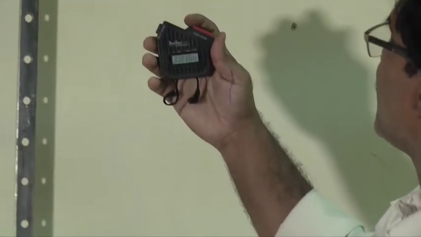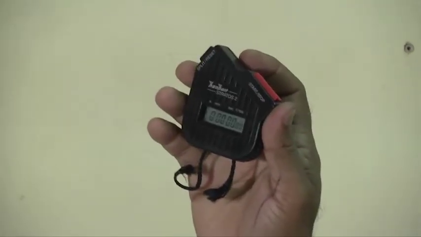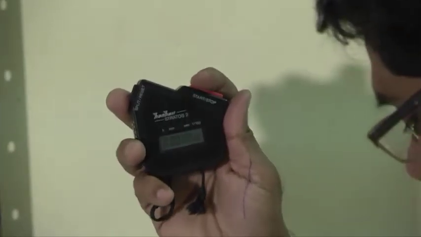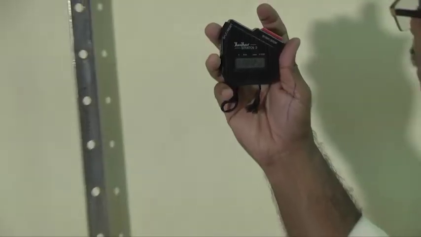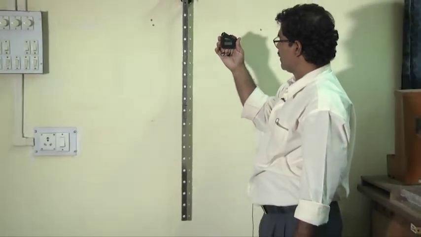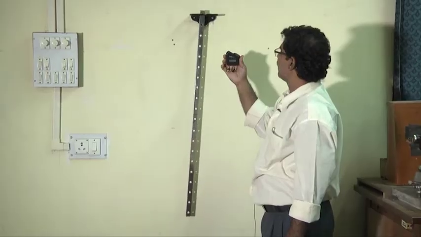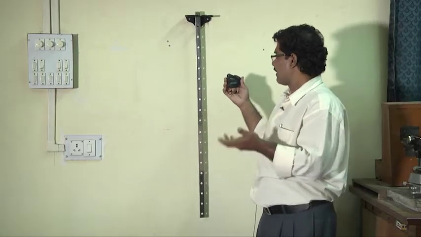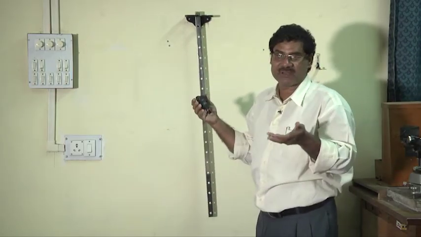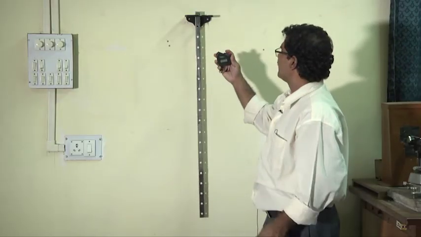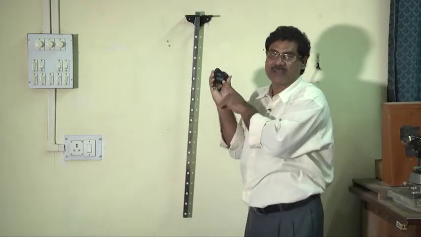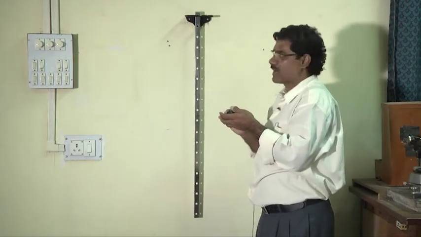Now in my stopwatch it is 0. Again, the least count of the stopwatch is 0.1 second. So, I will just start: 1, 2, 3, 4, 5, 6, 7. This way you take around 30, 40, 50 oscillations, and then for that number of oscillations you have to count the time. So, this is the one data for a particular length.